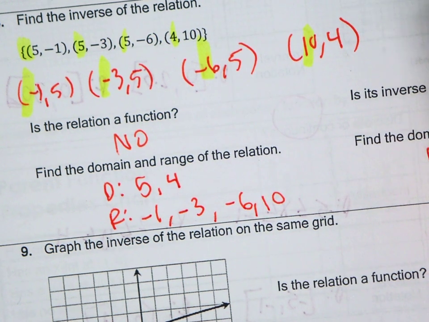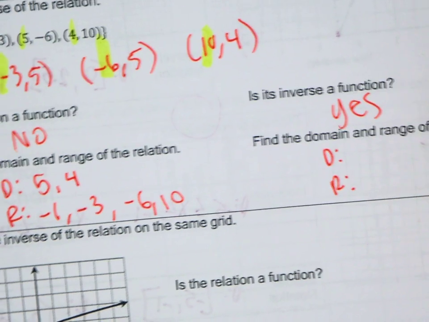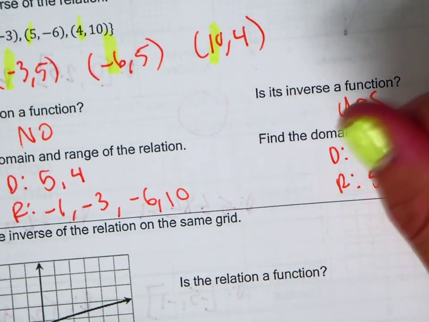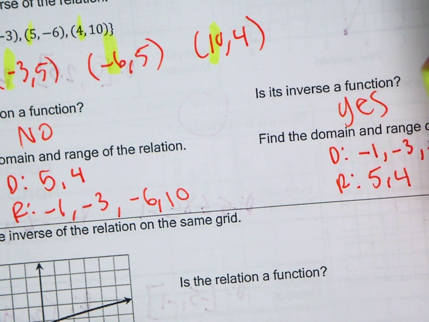And then the domain and the range of the inverse, well, they're just going to flip-flop. The range is going to be 5 and 4. And then domain is going to be -1, -3, -6, and 10.